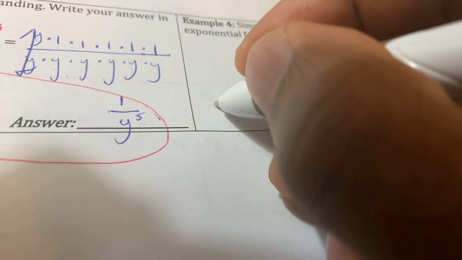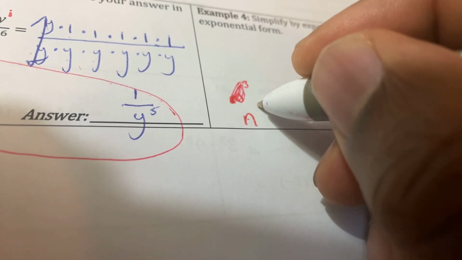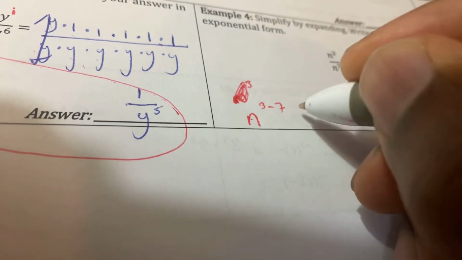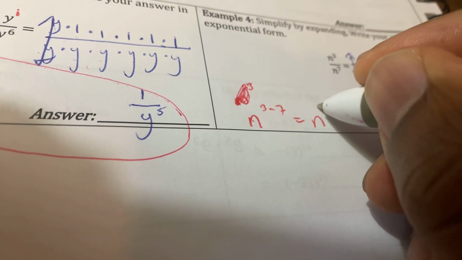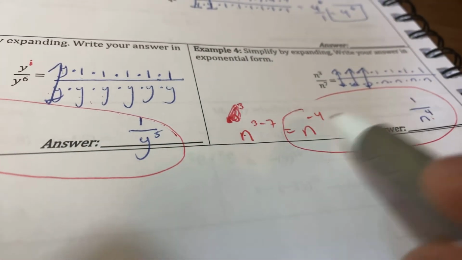See if you can do this one here. If we use our exponent rule here, this is m to the third, n to the third minus what, 7? Then we get n to the what, negative 4th power. Believe it or not, these two things are also the same.